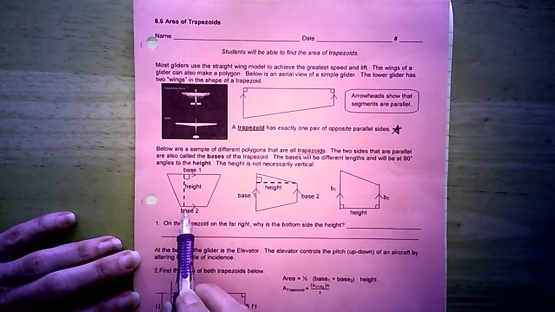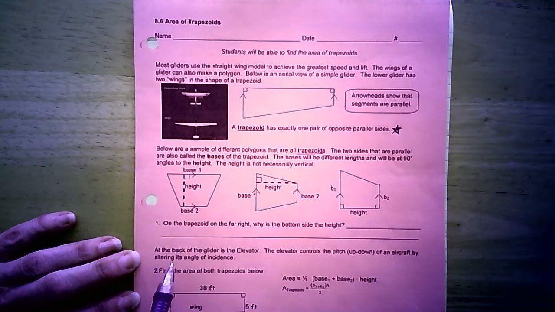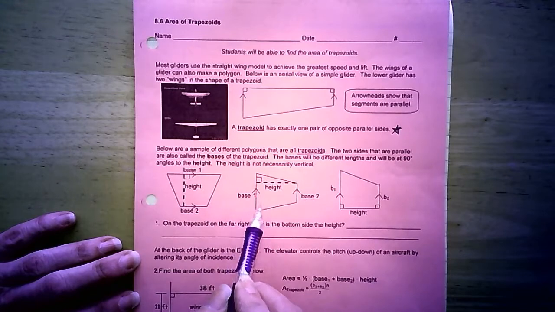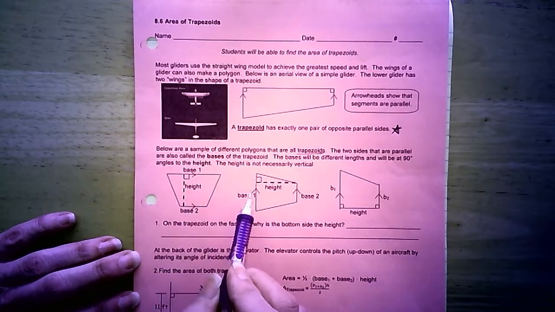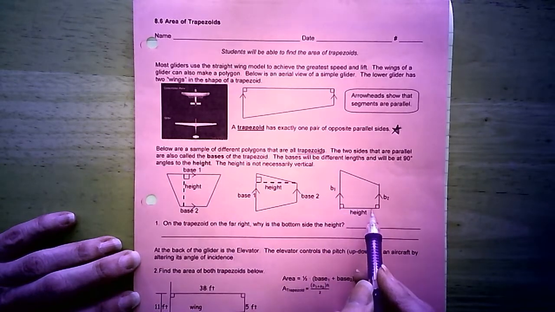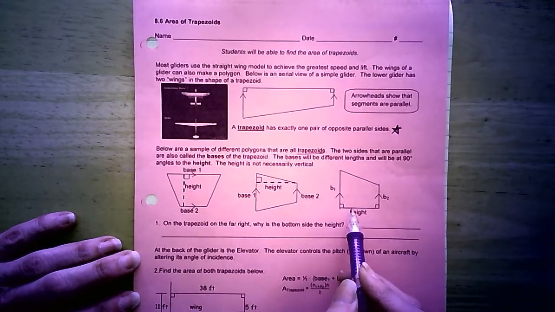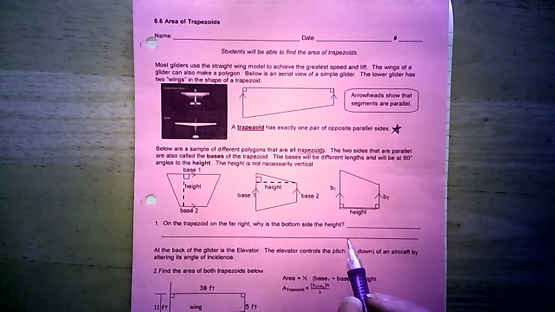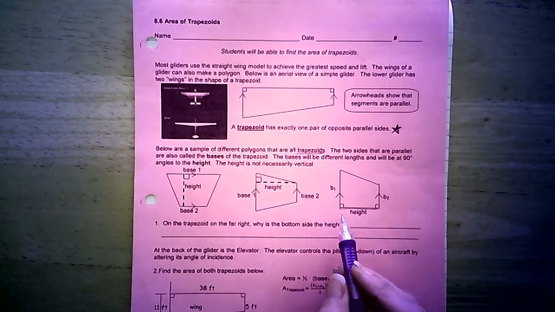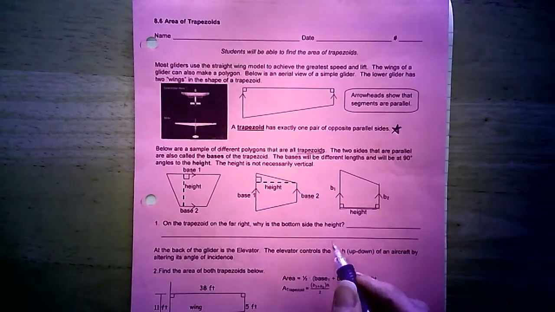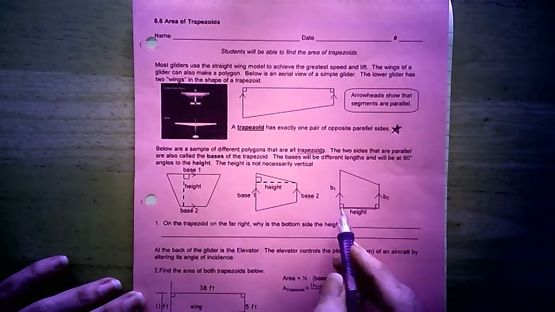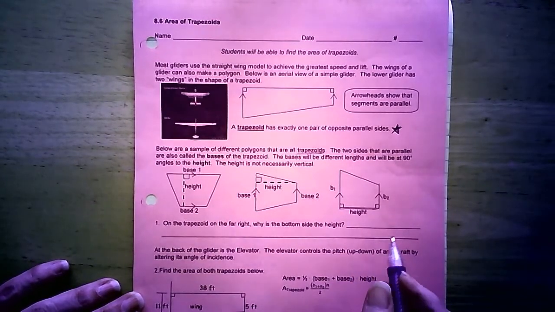In each case for these trapezoids, the height of the trapezoid is always the distance between the two bases. So you can see in the first two there's a dashed line and it's labeled height. On the third one, this bottom side here is the height. And it's the height because it forms a 90-degree angle with the two bases, because this is a right trapezoid. So if it's a right trapezoid, the height will actually be the side length.